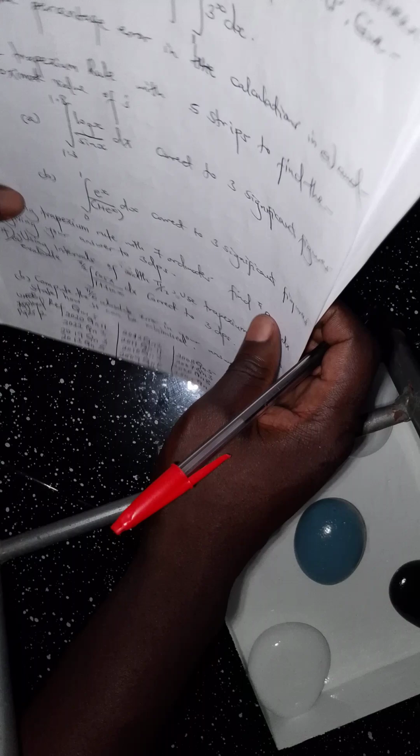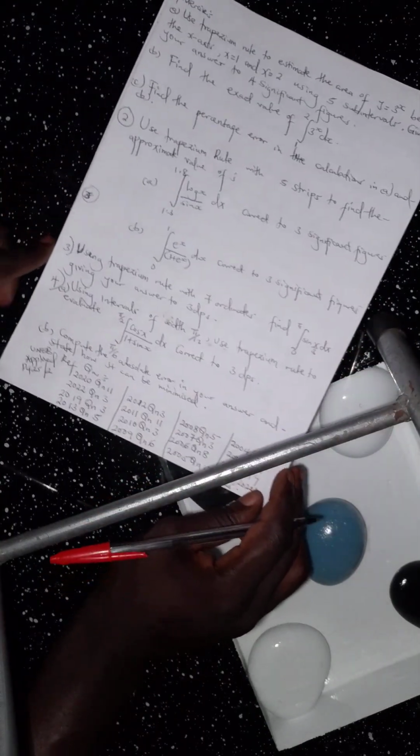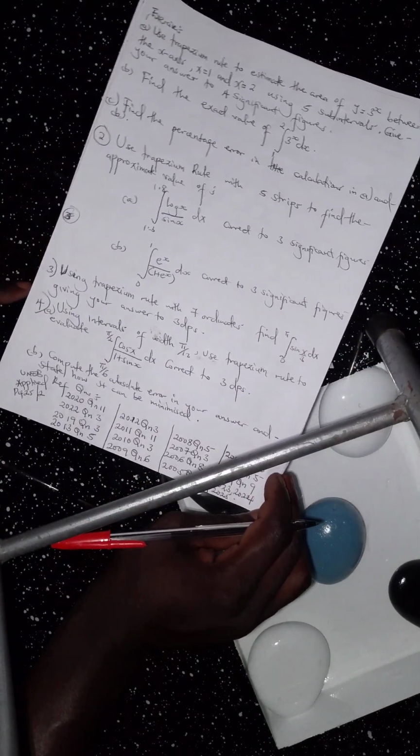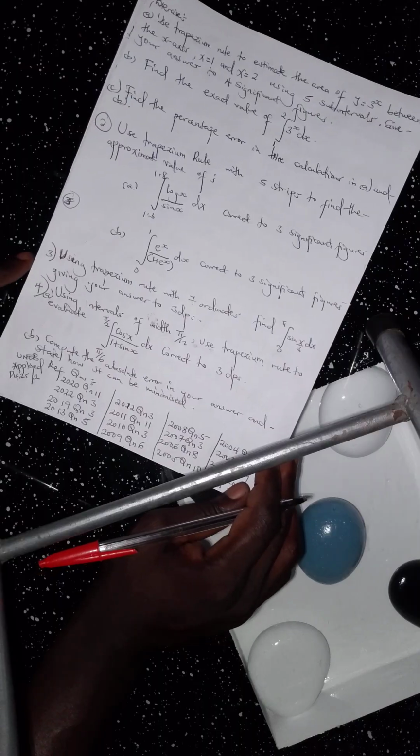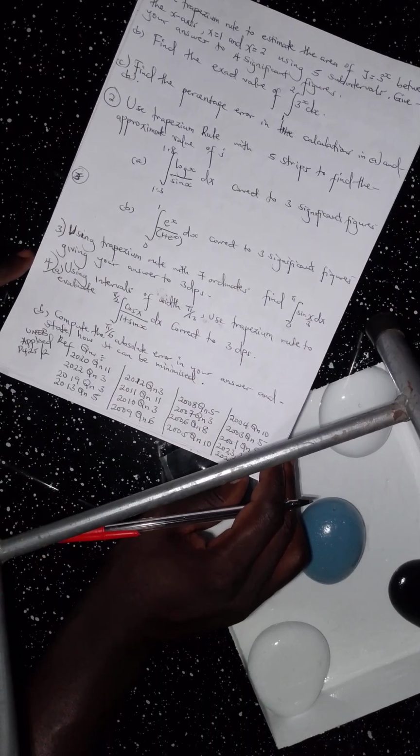So away from the trapezium rule, we are now going to switch to what we call errors, now in detail, which will introduce us to error propagation.